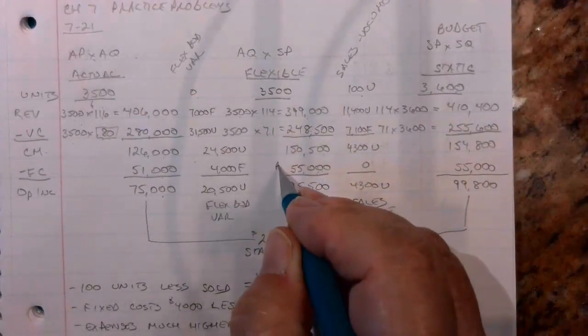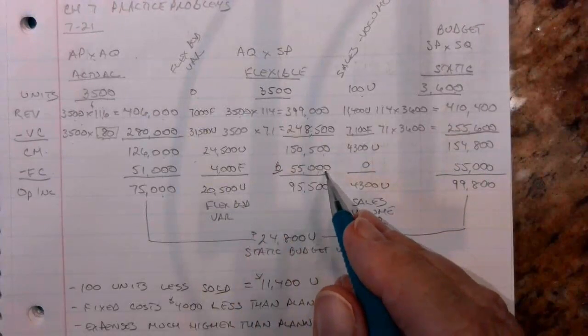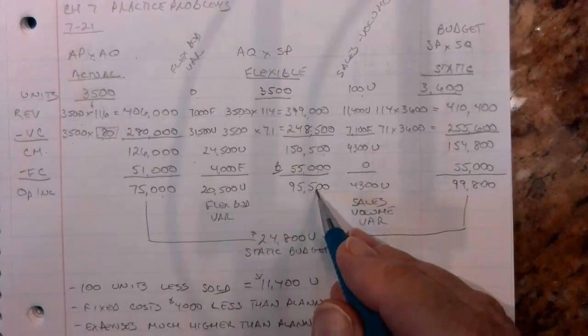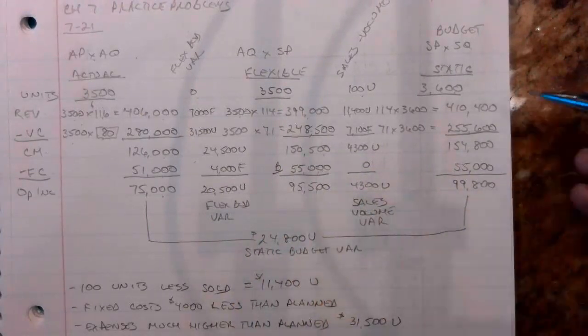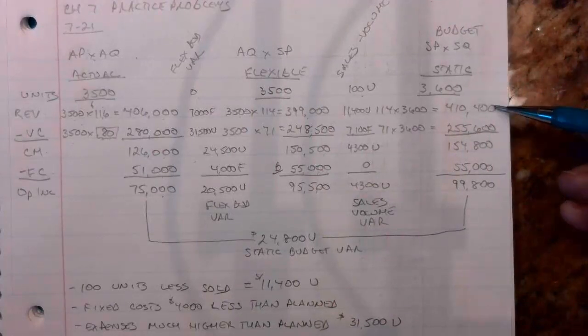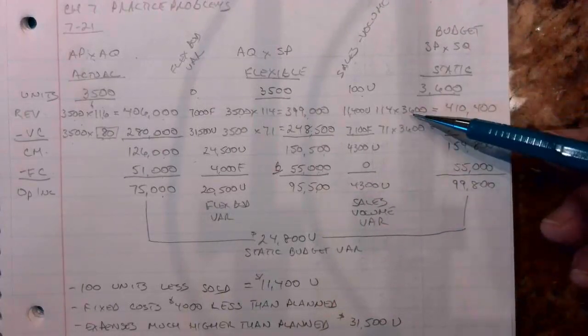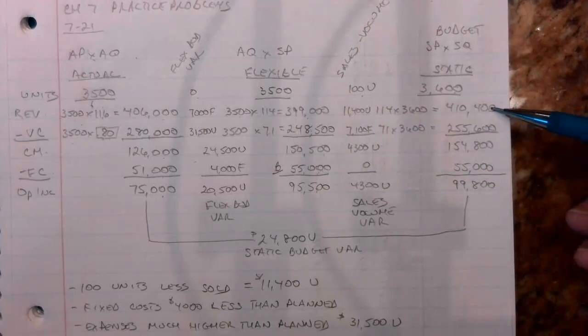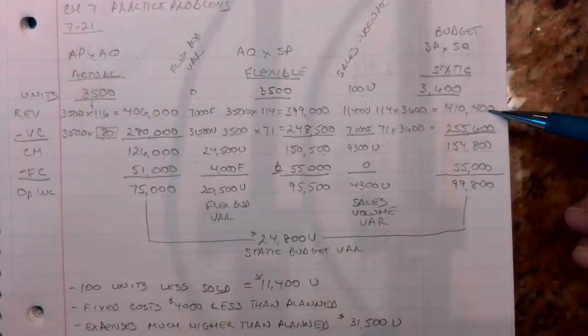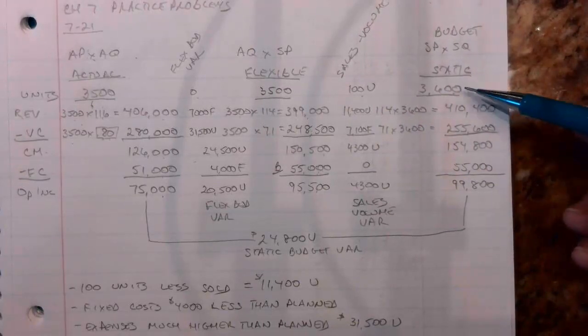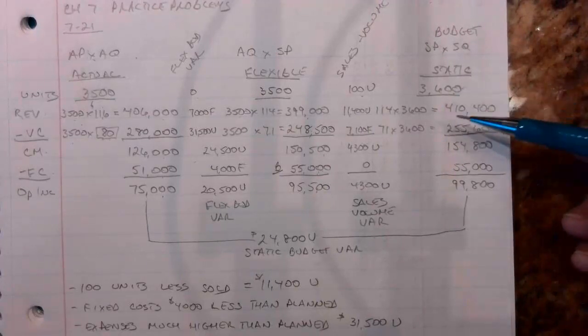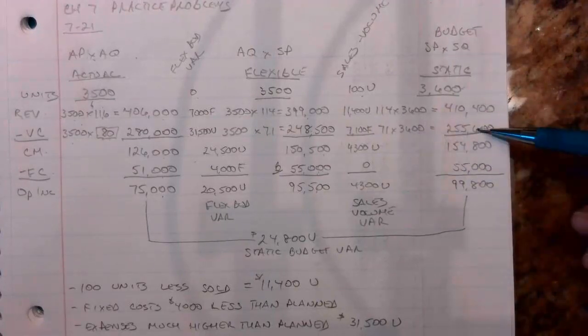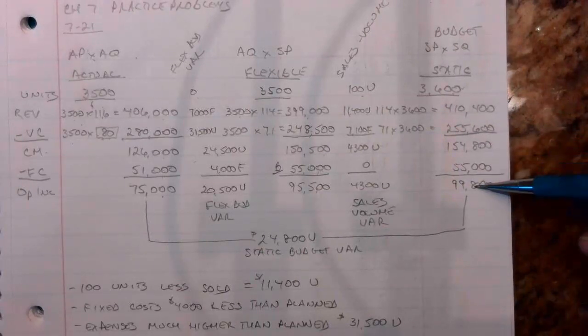You want to notice that, okay? Budgeted fixed costs would be 55,000. And here are all of our budgeted numbers on the side. We got 114 times 3,600 is 410,400. That would have been our budgeted sales with a volume of 3,600 units. 71 times 3,600, there's our variable cost. Contribution margin less fixed cost is 99.8.